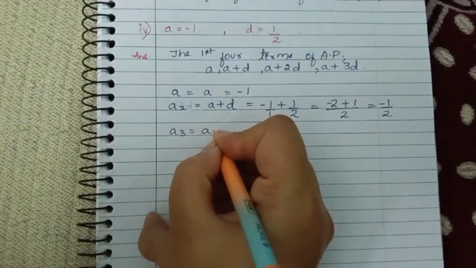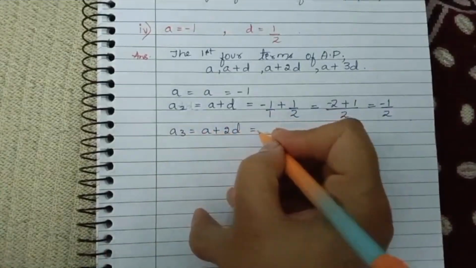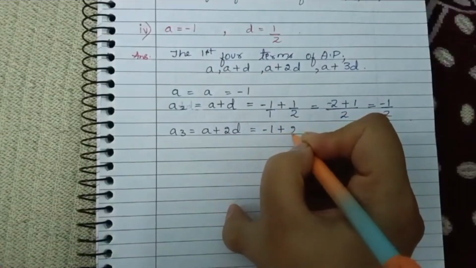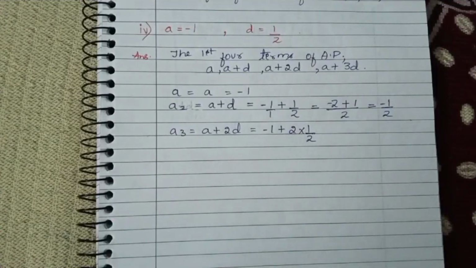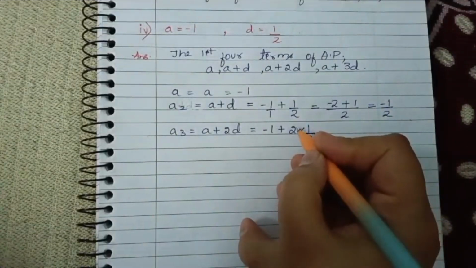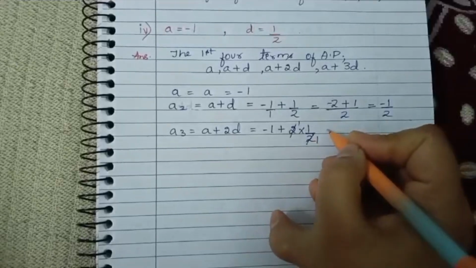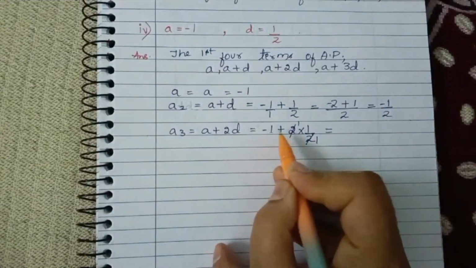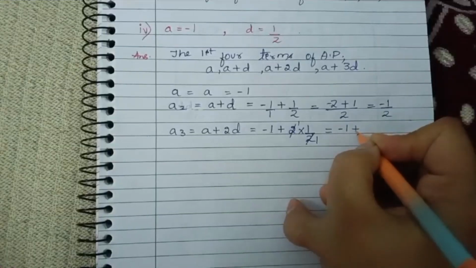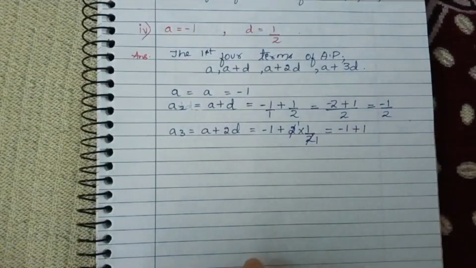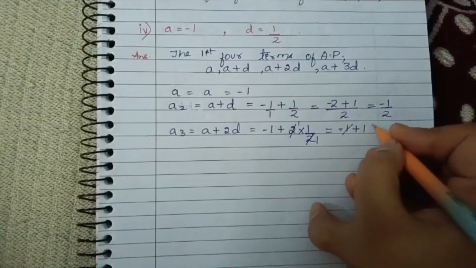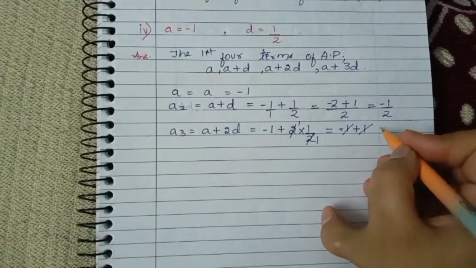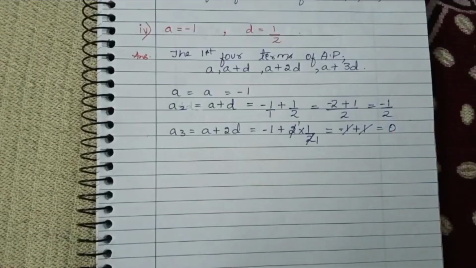A3 is A plus 2D, that is minus 1 plus 2 into 1 by 2. So here 2 ones are 2, so plus minus 1 and plus 1 into 1 is 1, and denominator is also 1, so no need to take that 1. Here minus into plus is minus, 1 minus 1 is 0, so we'll calculate plus 1, minus 1 and plus 1 I'll cancel, so answer will be 0.